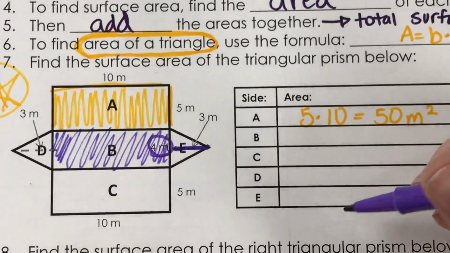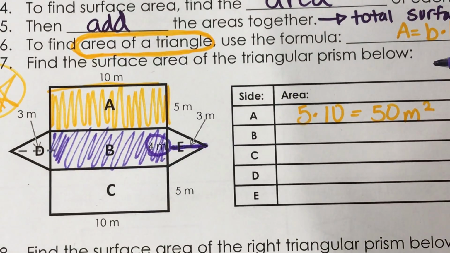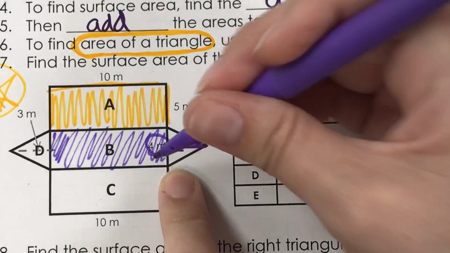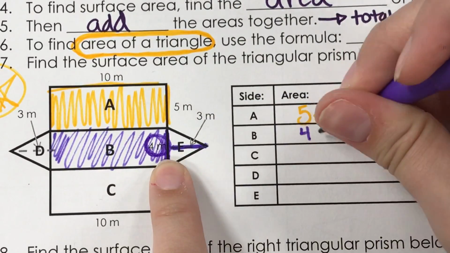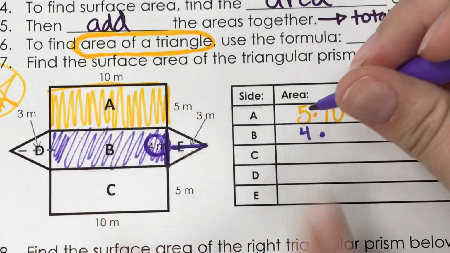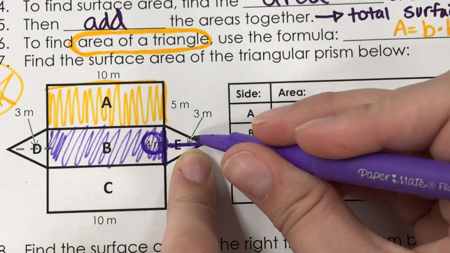So it looks like all 3 of these are similar. So again, oh no, I'm incorrect. That's the base of the triangle. I was wrong. See this 4, you guys? It is 4 times 10. I'm sorry, I misspoke. See, that's the 3 is pointing to the height. I apologize.